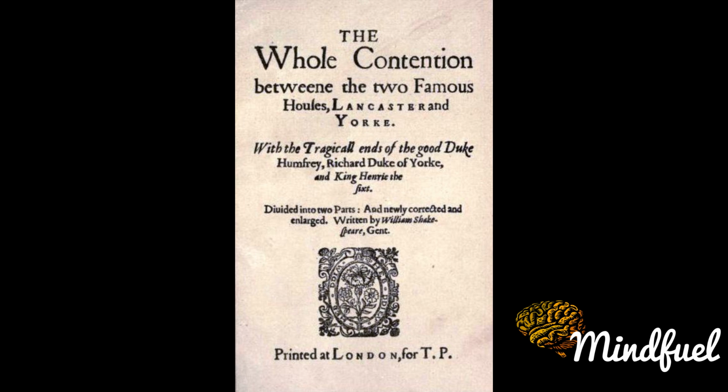Warwick's soliloquy at the end of the Act 3, Scene 3. L. 257, 268.